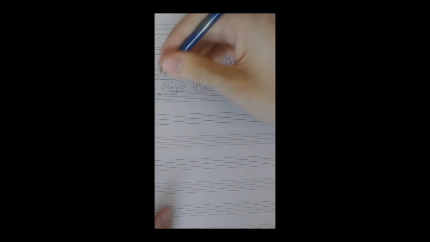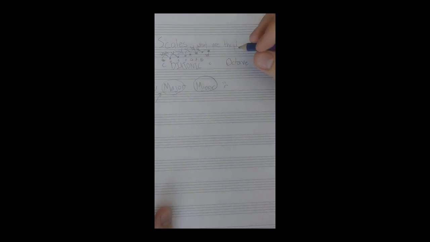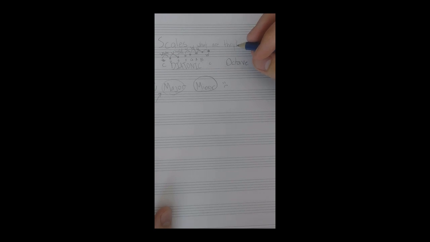The major scale is built with this order of steps: whole, whole, half, whole, whole, whole, half. When written out on the staff, you can see that each line and space between this low C and this higher C has a note.